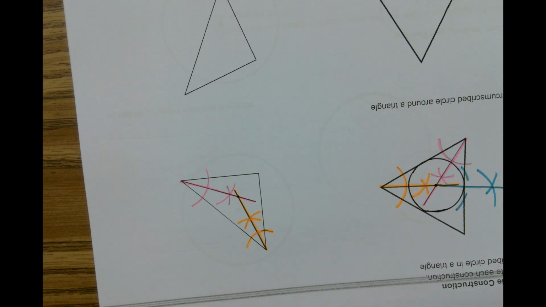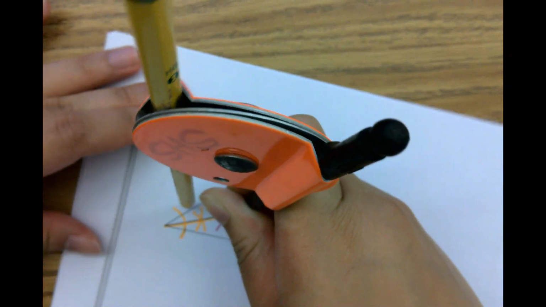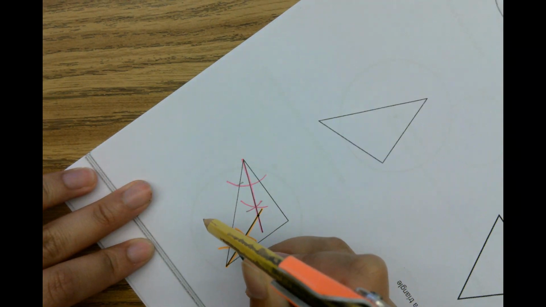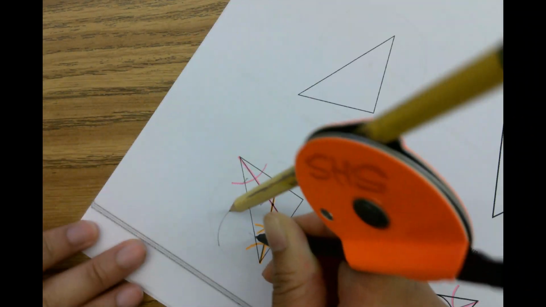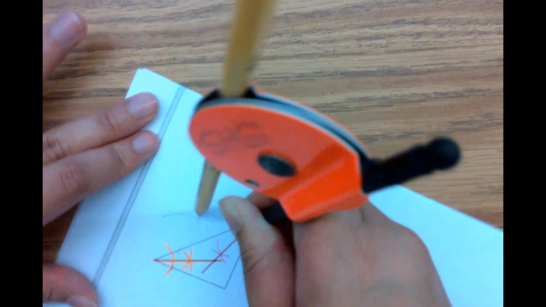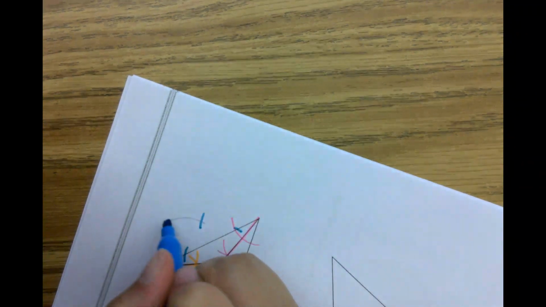So this is the center of my circle. Then I need to figure out the radius of my circle. Using that center here, I need to make sure it crosses this twice. So I'm going to do once here. Make sure you're on this one and not the pink one. There we go, and blue. But in my opinion, this is definitely the hardest one.